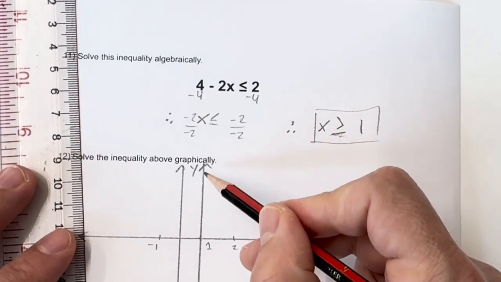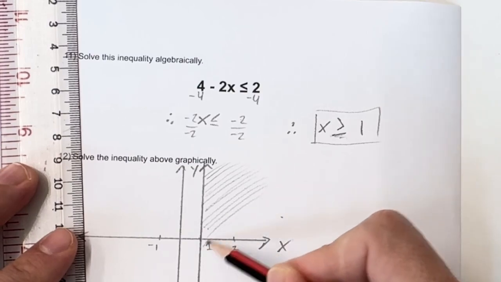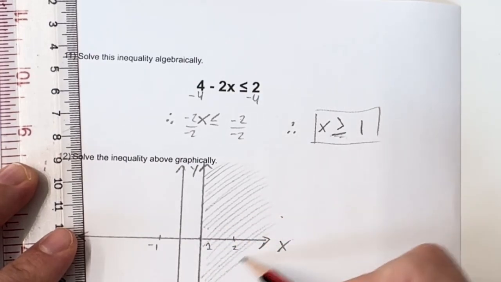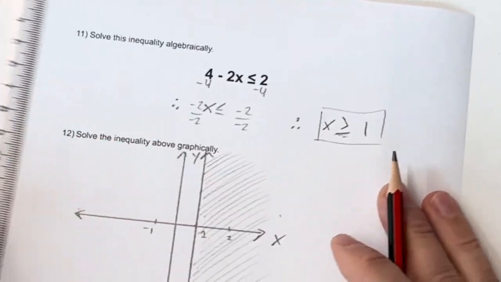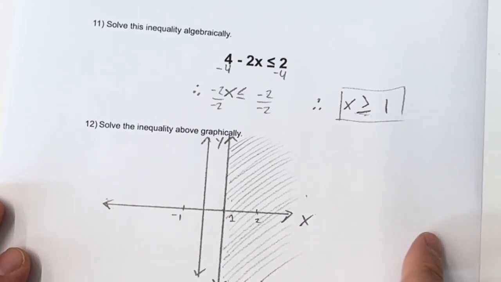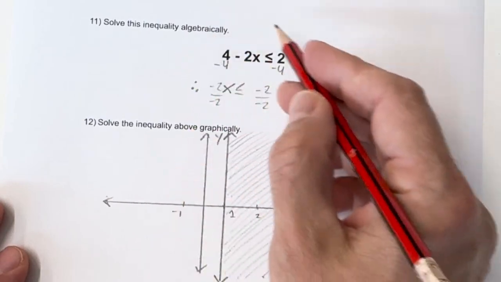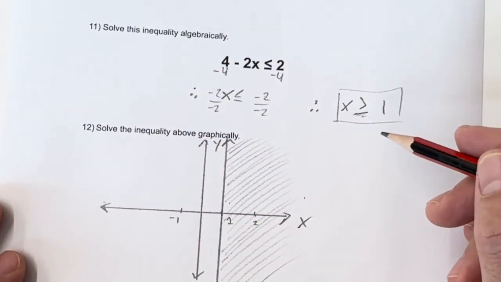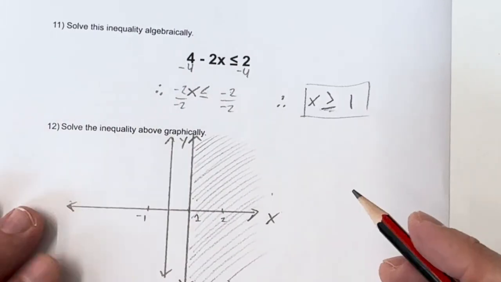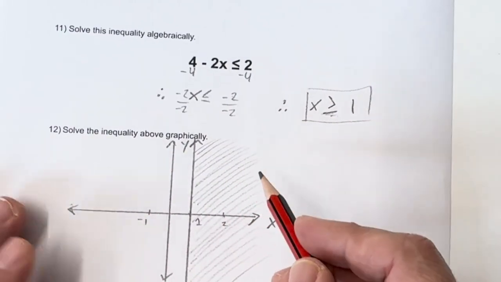And then all I do is nicely shade that. And that shows all the x values from 1 all the way to positive infinity would be good solutions to make this true. If you wanted to verify that, just pick an answer. And this is kind of interesting. We'll pick an answer on the true side and the not true side.